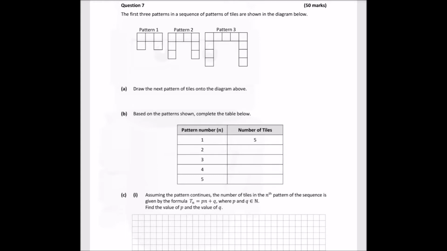Next one. The first three patterns in a sequence of patterns of tiles are shown in the diagram below. Draw the next pattern. Okay, well, that's 3 across, 2 down. So 1, 2, 3, and then 2. 1, 2, 3, 4, and then 3. 1, 2, 3, 4, 5, and then 4.